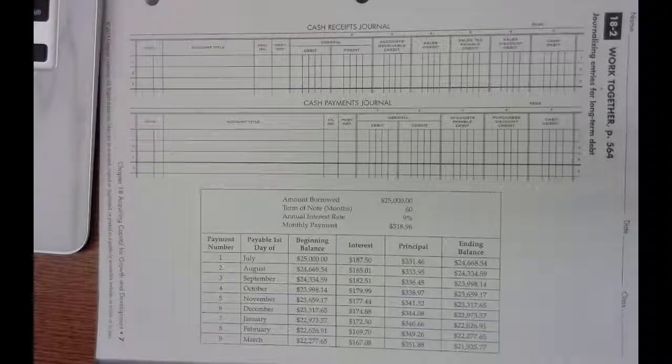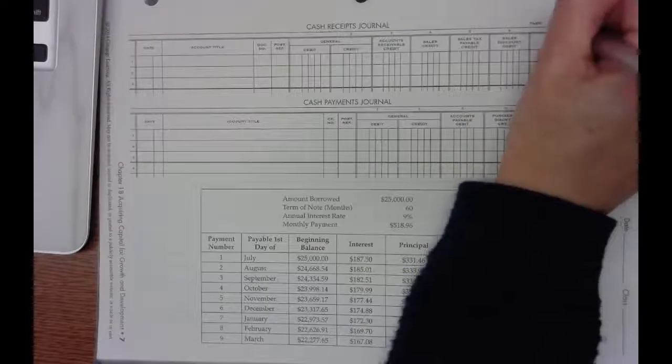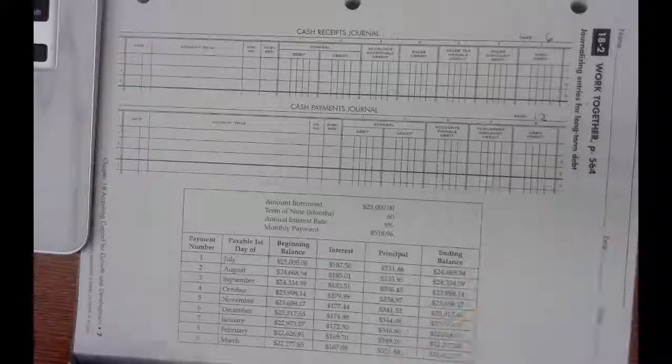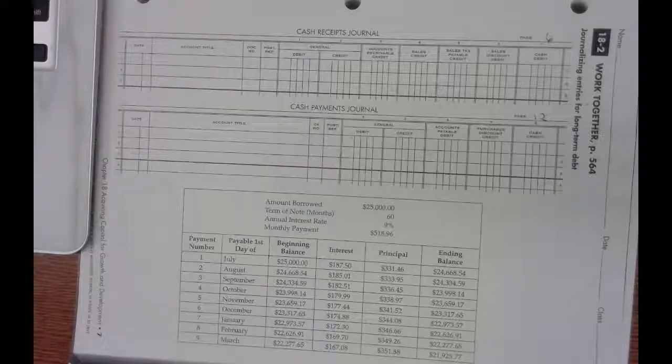In 18.2 on page 564, we're journalizing long-term debt now. Long-term is anything over a year. So it says, using the current year, journalize the following transactions on page 6 of a cash receipts journal and page 12 of a cash payments journal. Refer to the loan payment schedule when journalizing the December 1st transaction.